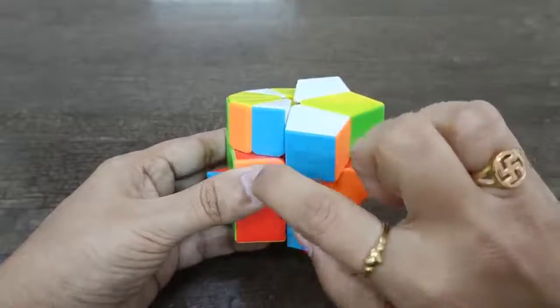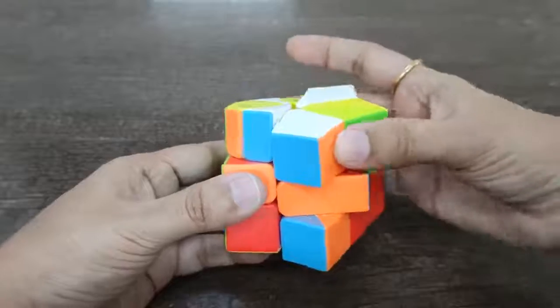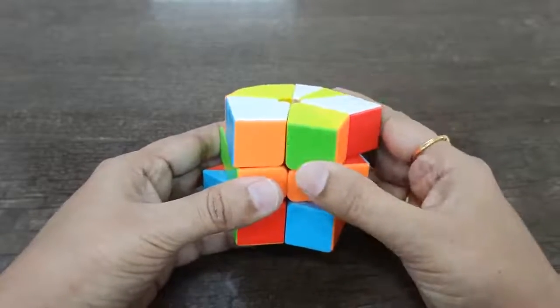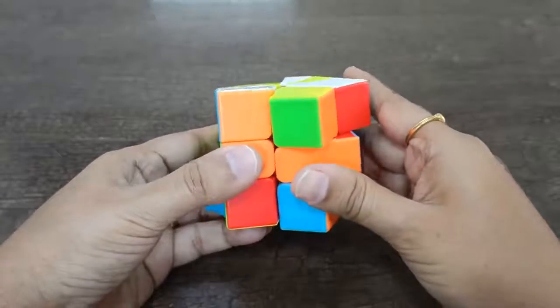So if this is the cutting line, U U, D I D I, this is the line.